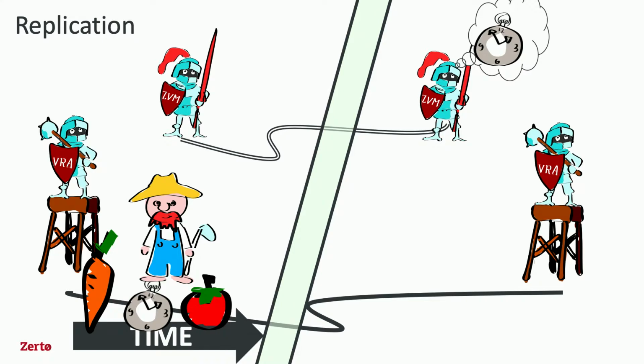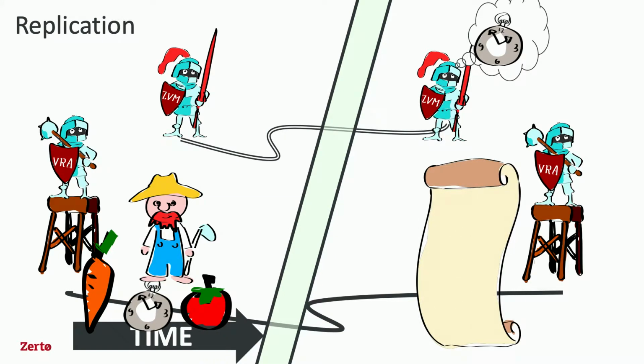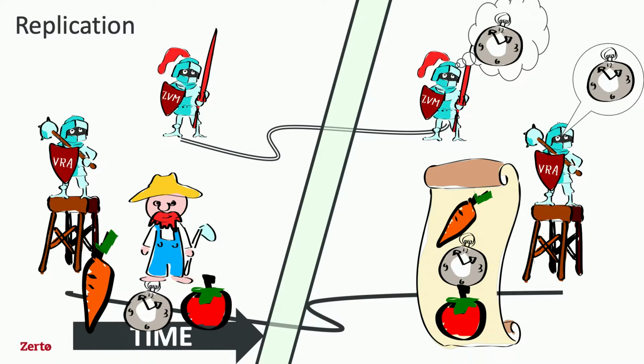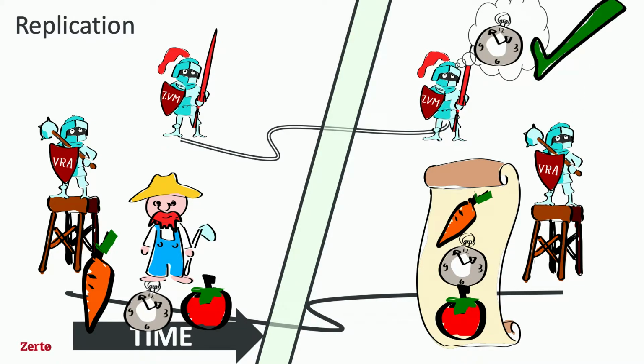Once the checkpoint is written on the journal, we can say this is a hardened checkpoint, and the VRA can report the checkpoint to the ZVM. And this is now considered a valid checkpoint you can fail over to. And the information about the checkpoint, which checkpoints are valid, is also persisted in the ZVM database. So this is the path that the checkpoint passes, right?